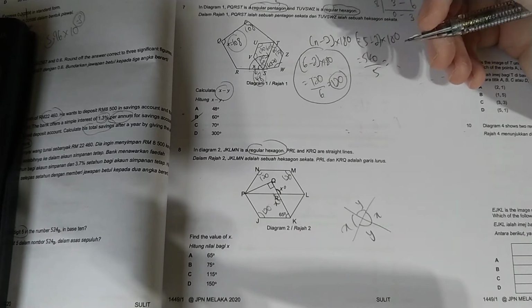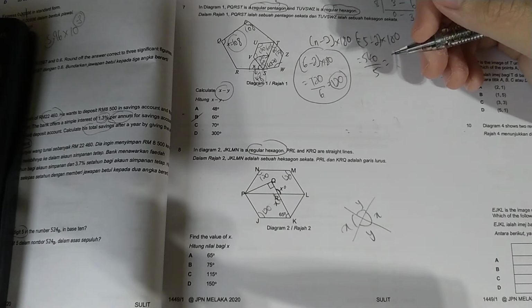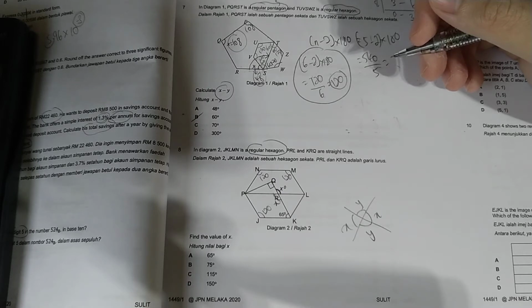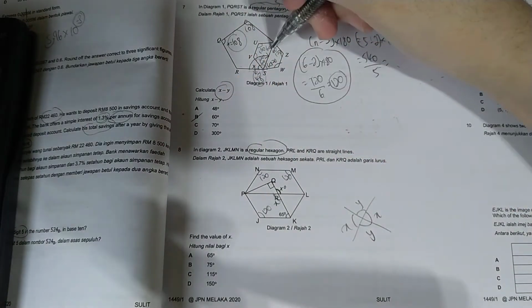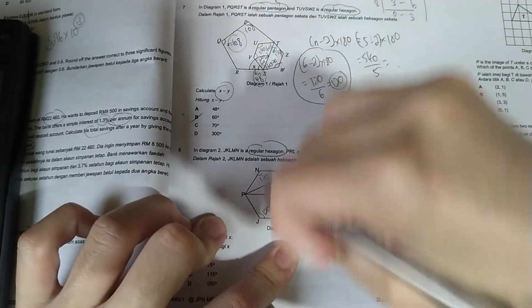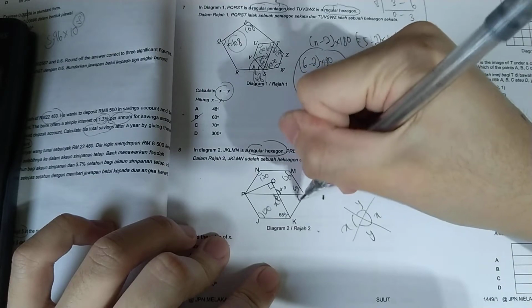How do I find X? Okay, let's take our time and see how to do it. Cut in half. So I can find here. Easy, this one. Because it's a regular hexagon, same as this one, cut in half, right? So I can just copy here. Because here is 120, here also 120. But since they cut in half already, it will be 60.